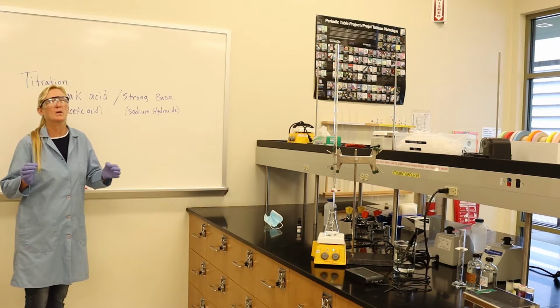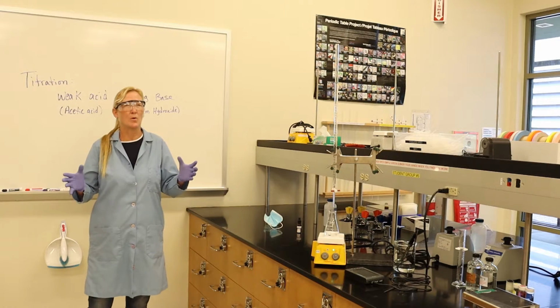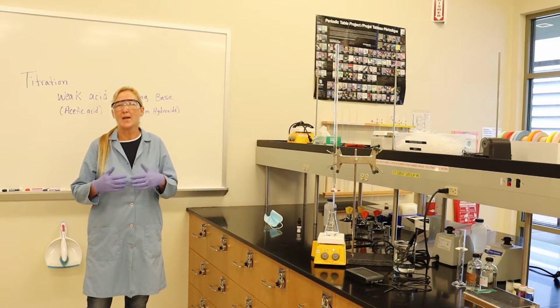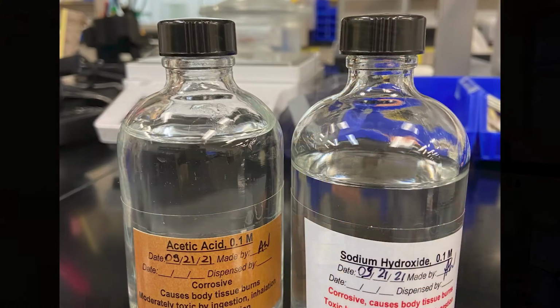So we're not determining the concentration of the acid. Today what we're going to do is we're going to do this weak acid strong base titration in order to determine the Ka of acetic acid using the data we collect today.